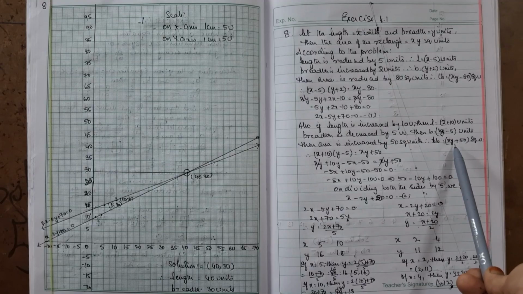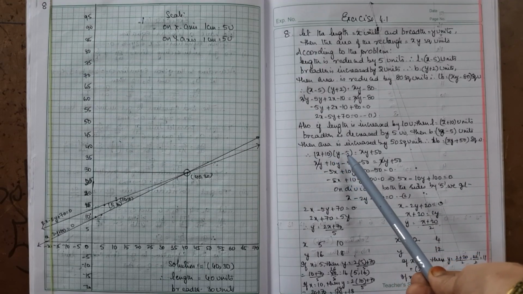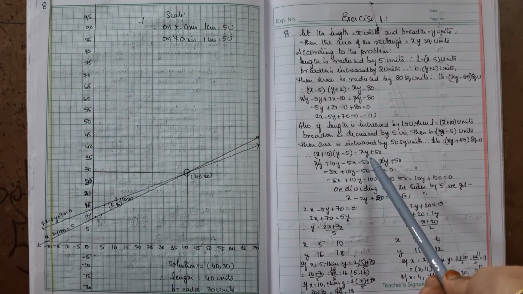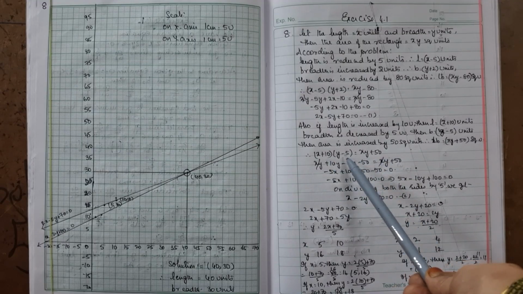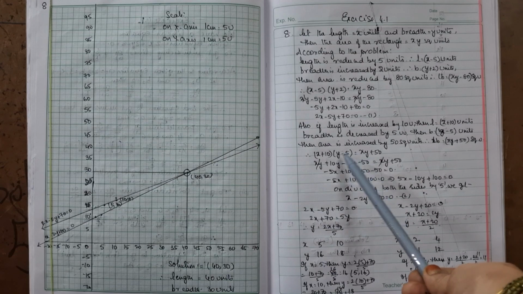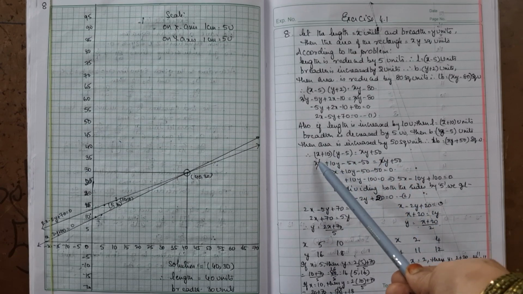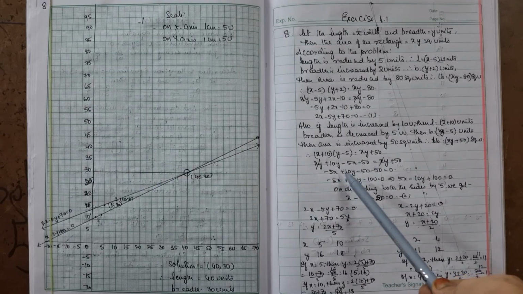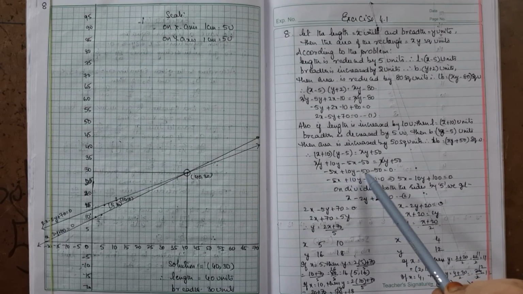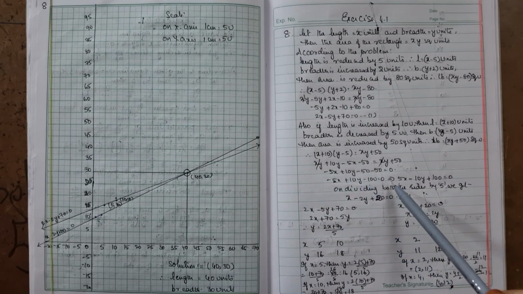That means area is xy plus 50. So x plus 10 into y minus 5 is equal to xy plus 50. That is xy plus 10y minus 5x minus 50 is equal to xy plus 50. xy will get cancelled. Minus 5x plus 10y minus 50, this 50 becomes minus 50, is equal to 0. Minus 5x plus 10y minus 100 is equal to 0.